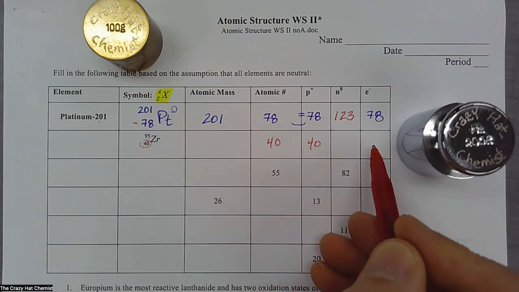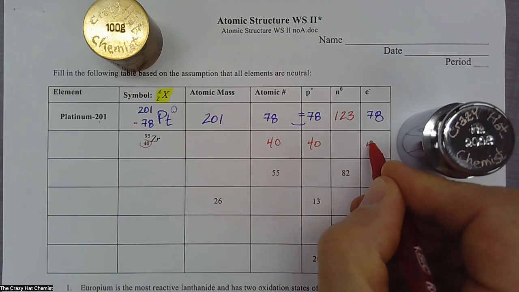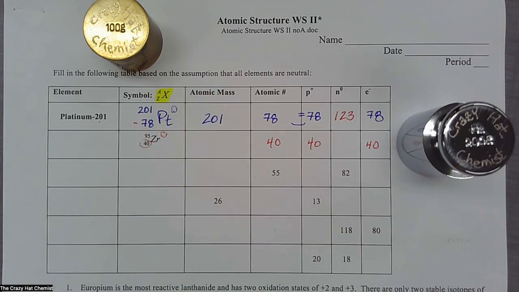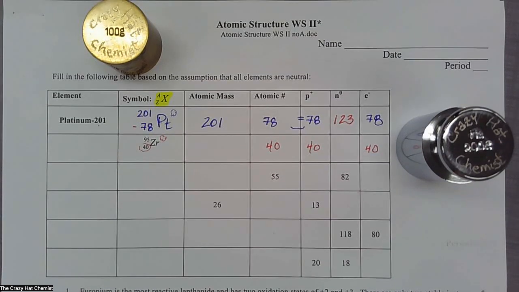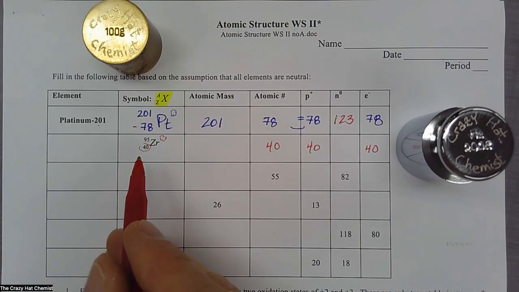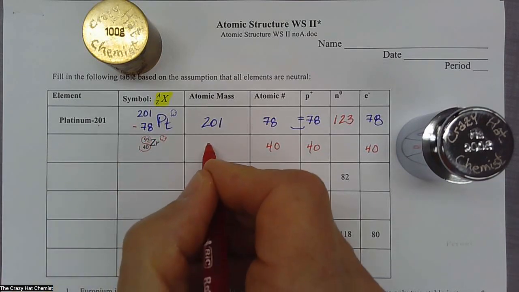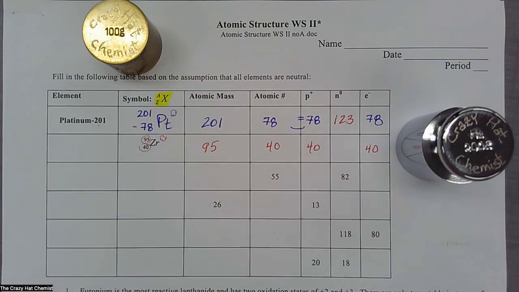The number of protons and the number of electrons are going to be equivalent here because we are dealing with neutral elements. There is no charge up in that little cloud area right there. Then we need to figure out the atomic mass. The atomic mass is 95. That's right there.